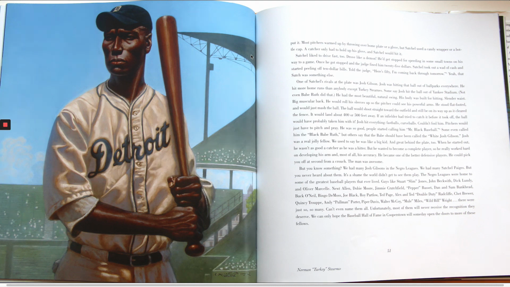He hit more home runs than anybody except Turkey Stearns. Some say Josh hit the ball out of Yankee Stadium. Not even Babe Ruth did that. Babe Ruth was one of the most celebrated ball players of all time.